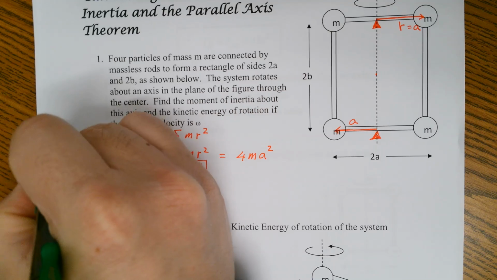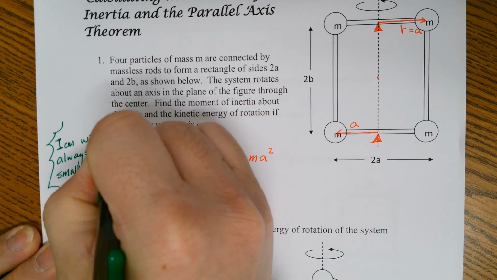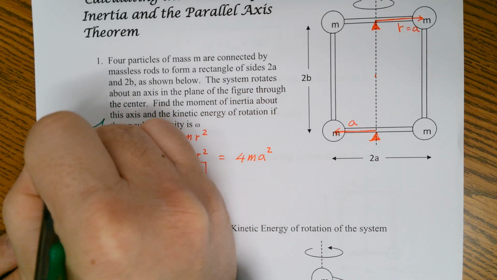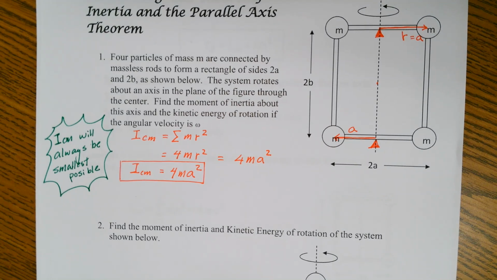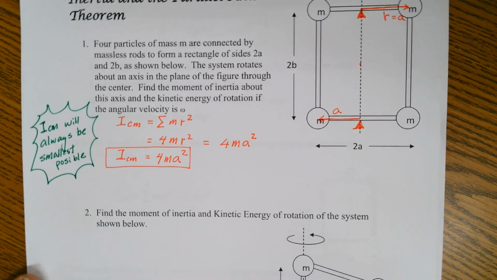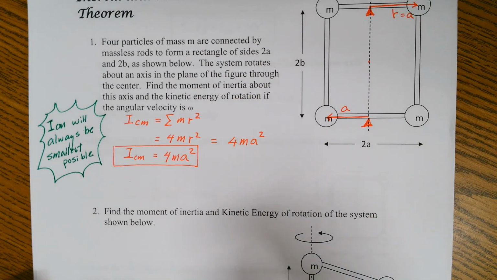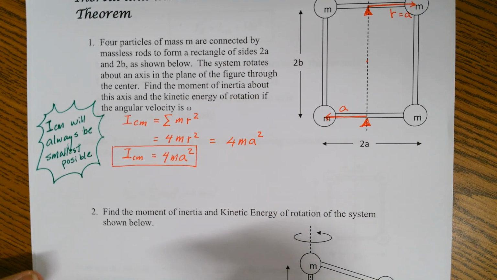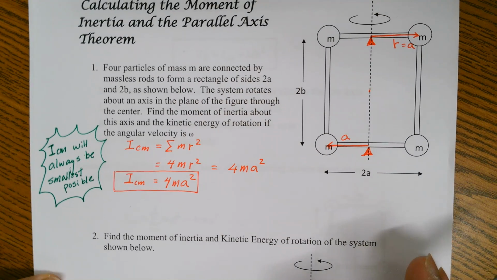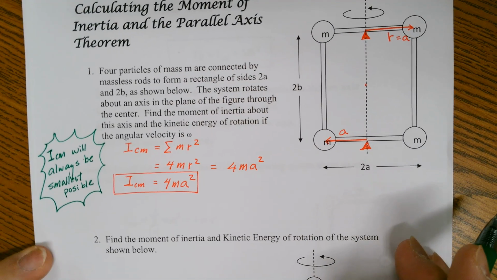So that's very important, because it's a natural point of rotation, it's going to have the least resistance to rotating.